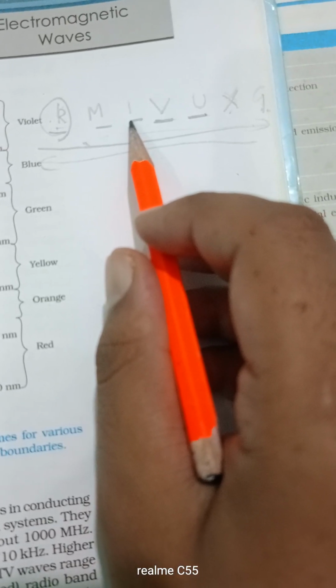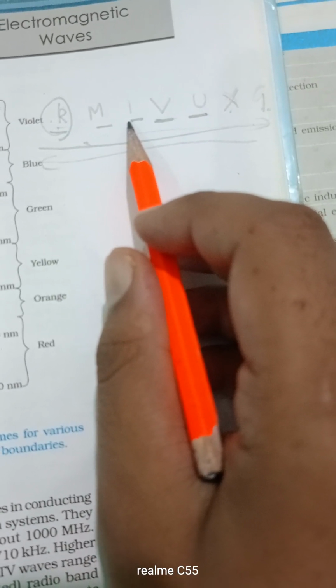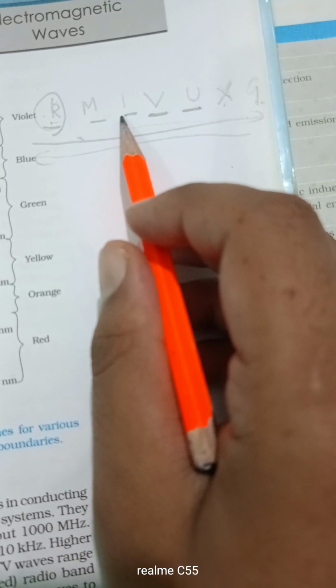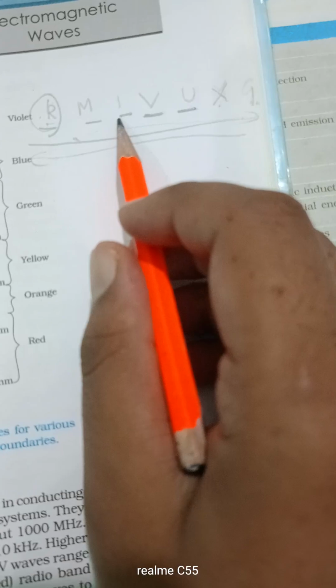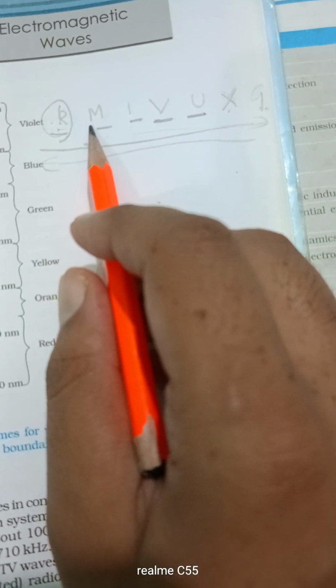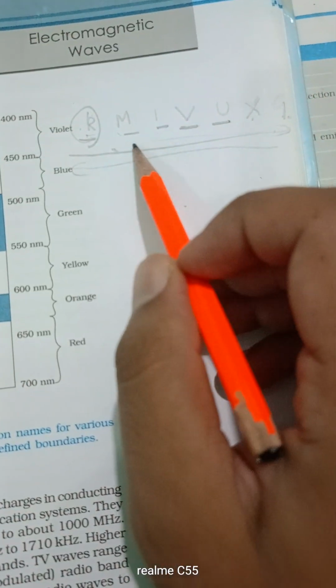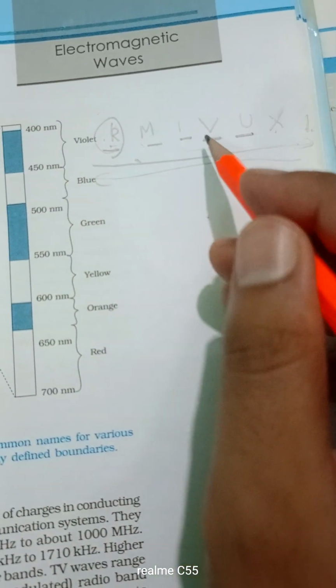Infrared is used for sending signals because it is not visible, as in remote controls, and also for photography in fog. Microwave is used for cooking, and also for communication. And radio is also used for communication. The uses and their properties can be asked.